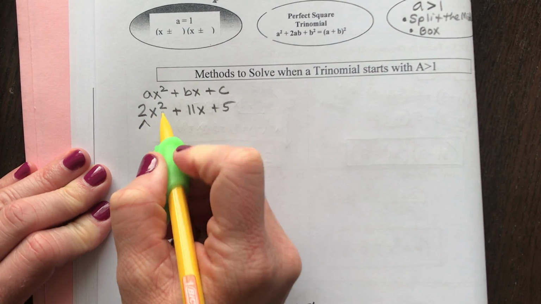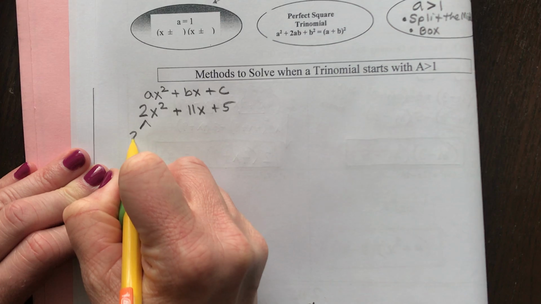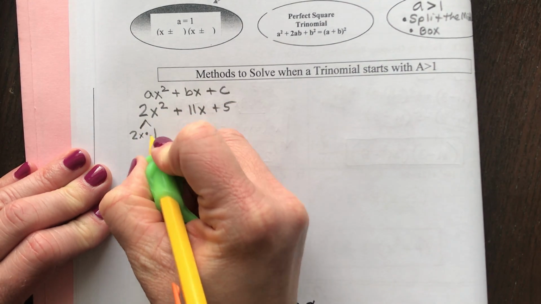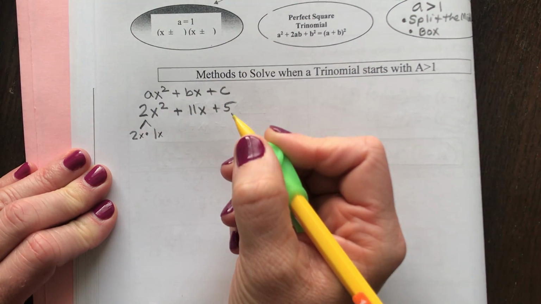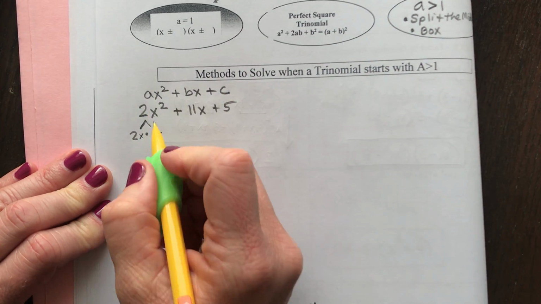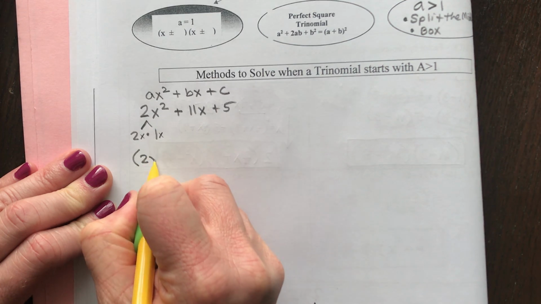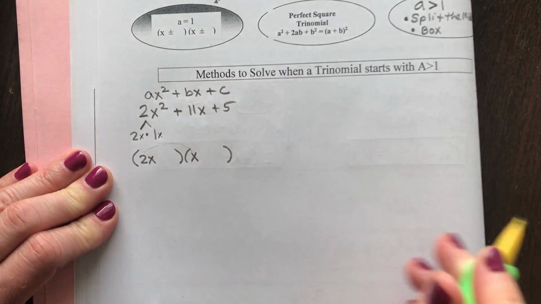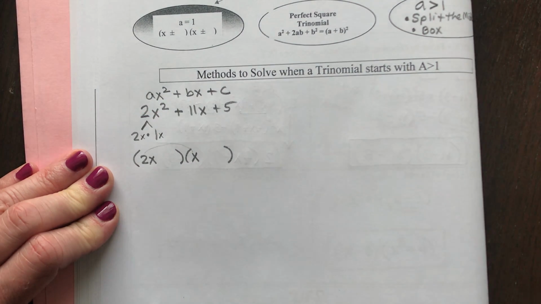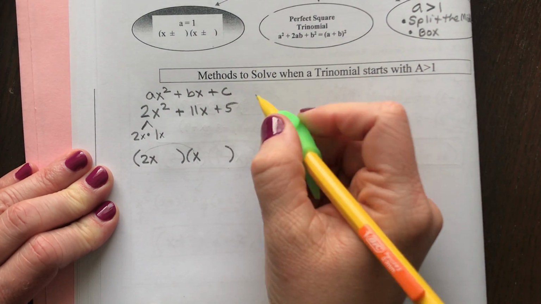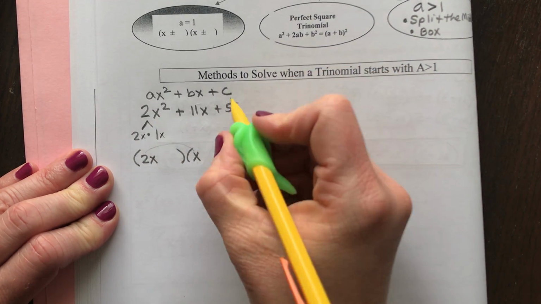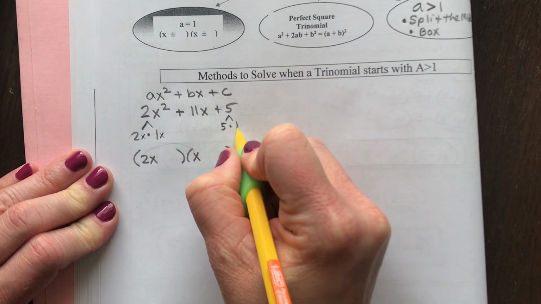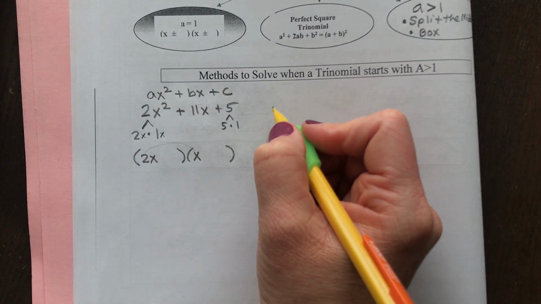To get 2x squared, the factors of 2 are 2 times 1. And to get an x squared, you need 1x and another x to multiply to make x squared. Knowing that your front term is prime helps you out. So it has to be your factor pair, a 2x times an x to make your 2x squared. And then the last term is how you find the numbers that go here. With the number 5, we know the factors are 5 and 1. Those are the only factors that 5 has.